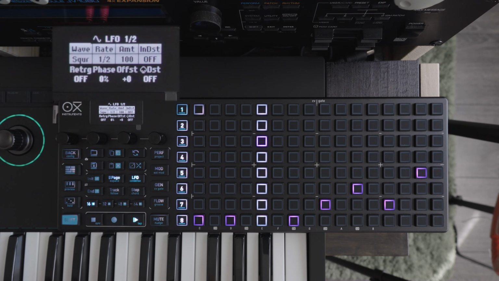So the same as before, when the value is above the threshold, you get a high gate, and when it's below the threshold, you get a low gate. So some interesting modulation options here, or ways to trigger things in your rack system.